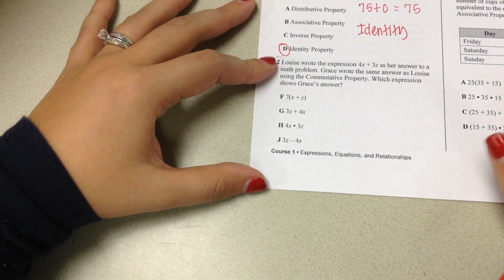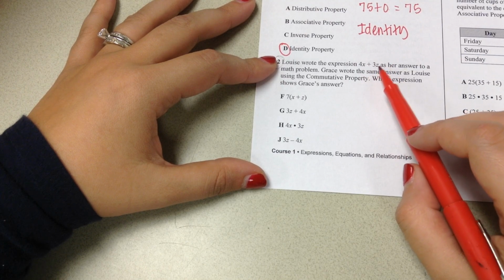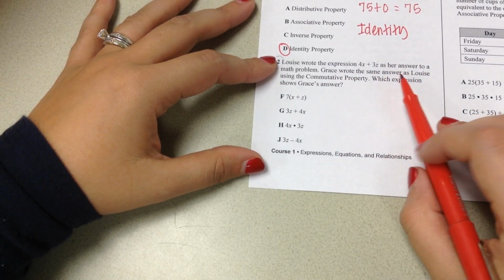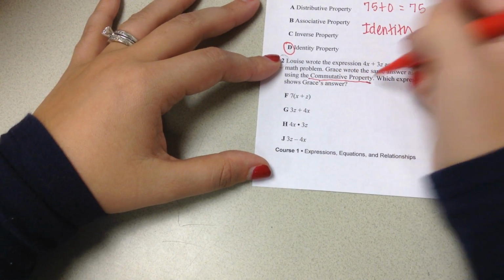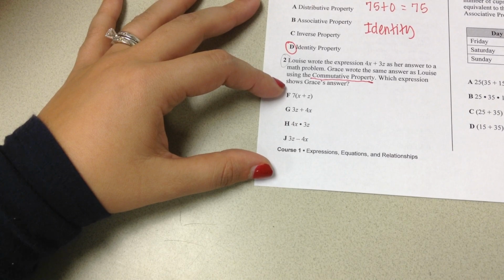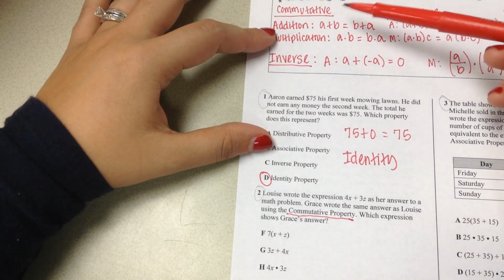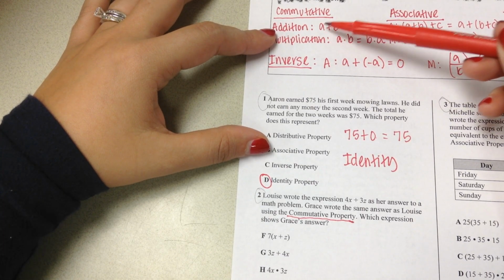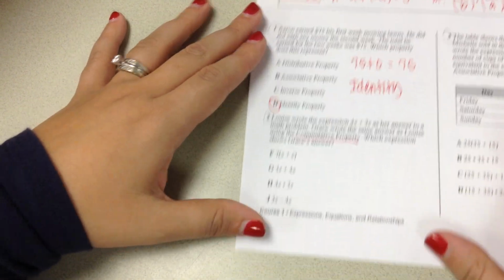Number 2. Louise wrote the expression 4x plus 3z as her answer to a math problem. Grace wrote the same answer as Louise using the commutative property. Which expression shows Grace's answer? So if I look up here, if I'm looking at the commutative property, that means that the same number plus the other number, all we have to do is switch them around.